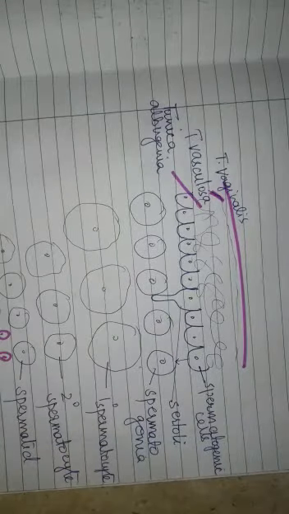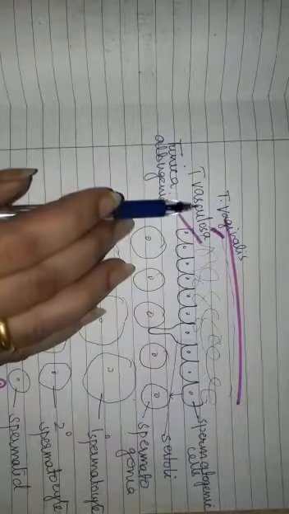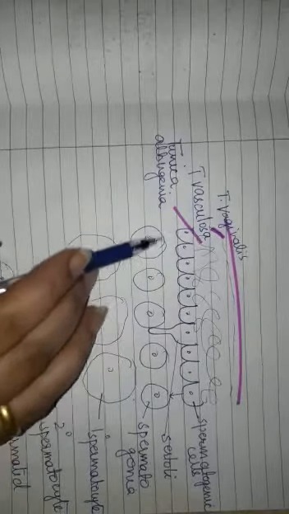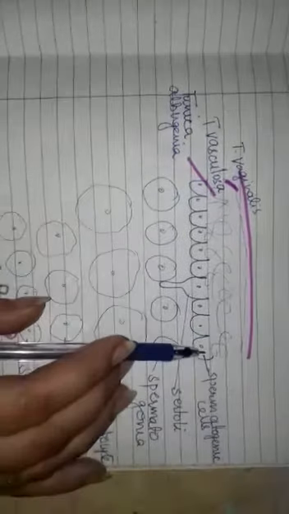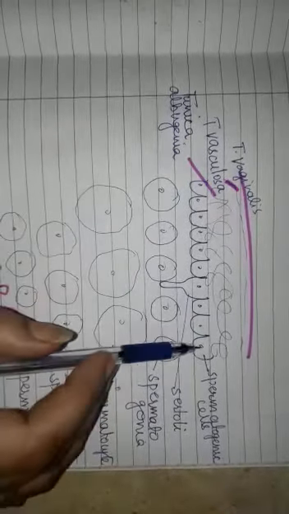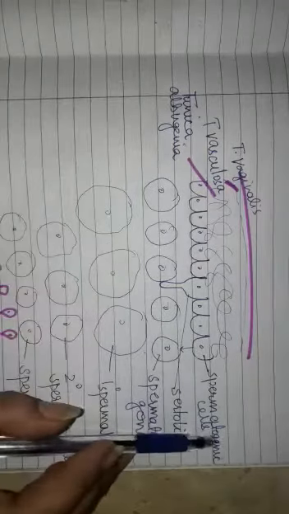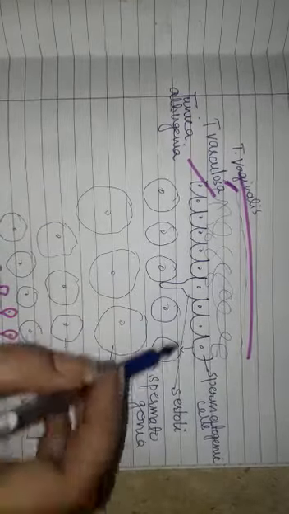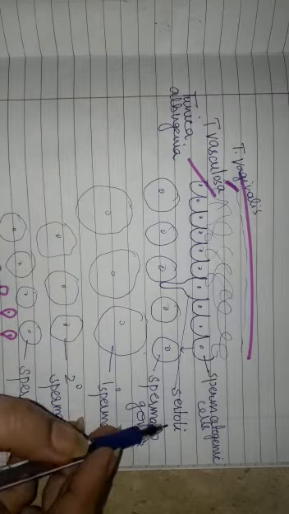Let us see the testis, 3 layers, tunica vaginalis, second layer tunica vasculosa, and tunica albuginea. Then there is a layer of germinal epithelium, which consists of 2 types of cells, small cuboidal epithelial cells, spermatogenic cells, and few large cells present in between. These are the Sertoli or the nurse cells.